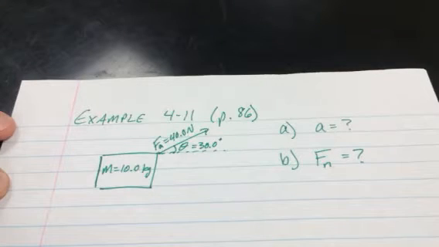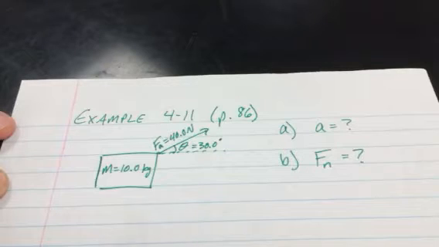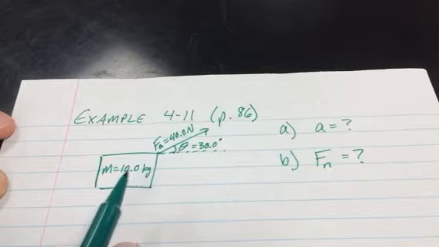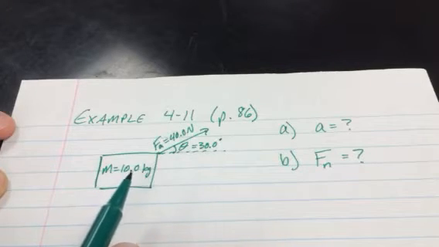All right, physics class, as promised, I am working through one of the example problems from the reading. The one I chose is example 4-11 from page 86. So to save a little bit of time, I went ahead and wrote down some of the basics. I drew a diagram, which is typically what I do. Remember, when in doubt, draw it out. I drew a diagram of what's going on.